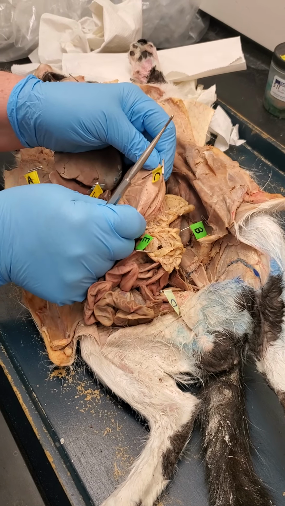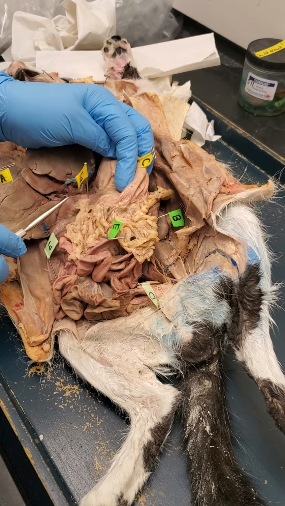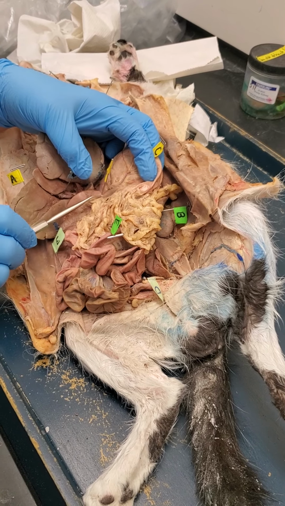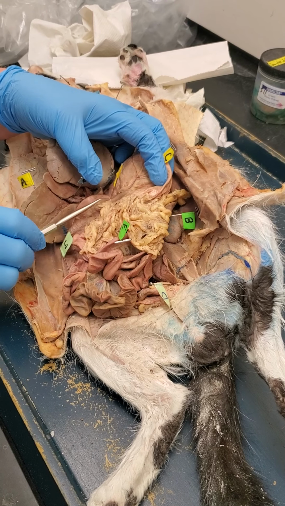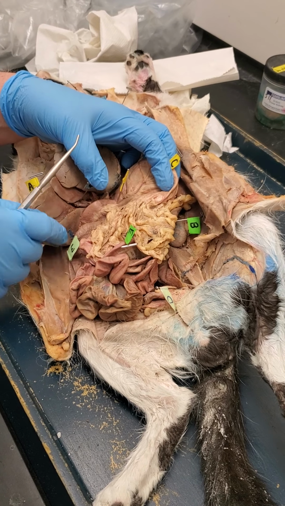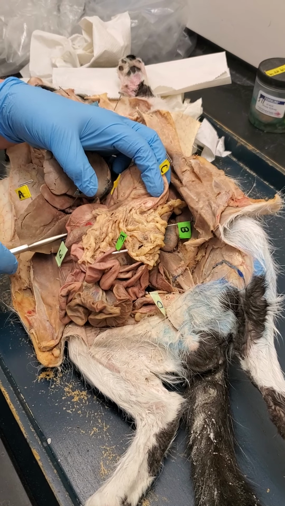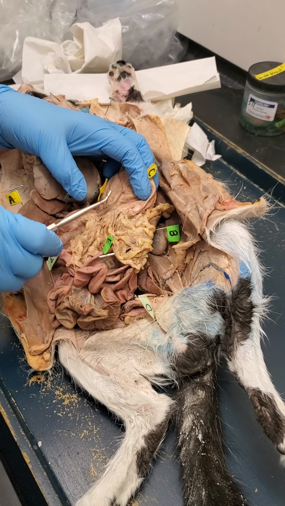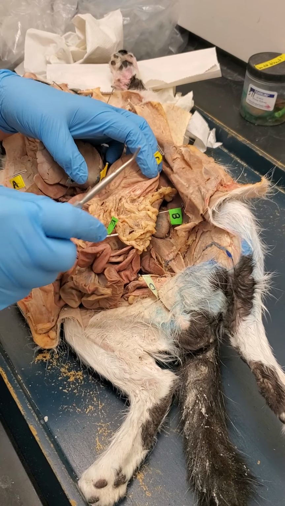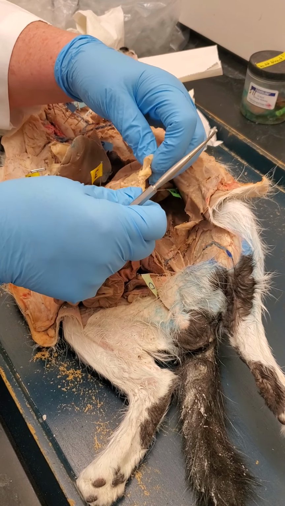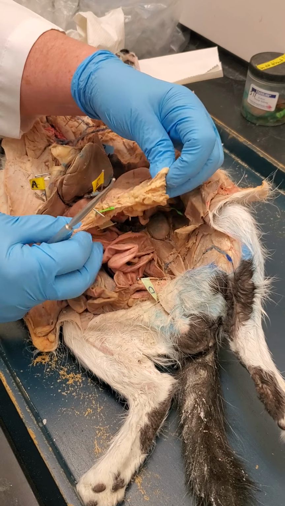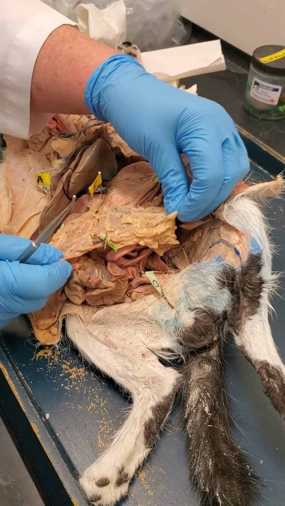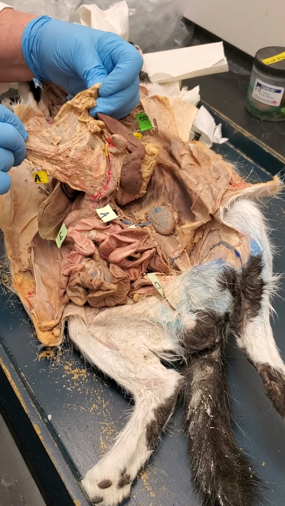Here's the stomach. Okay. This pin right here is at the end of the stomach, so this would be the pyloric valve right here. And then we see the beginning of the small intestine. This is the duodenum right here. Okay. While I've got it laid over, I'll point out the greater omentum. That's that fatty apron that lays over the intestines. So that's the greater omentum.